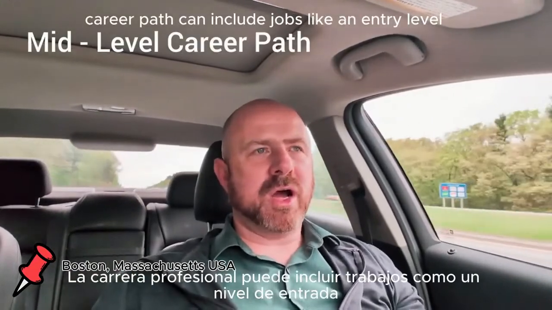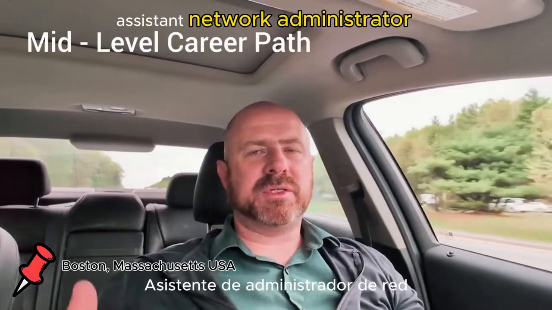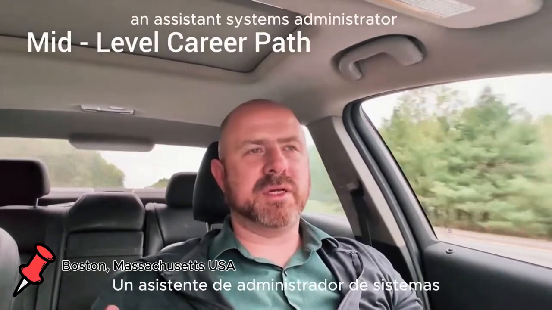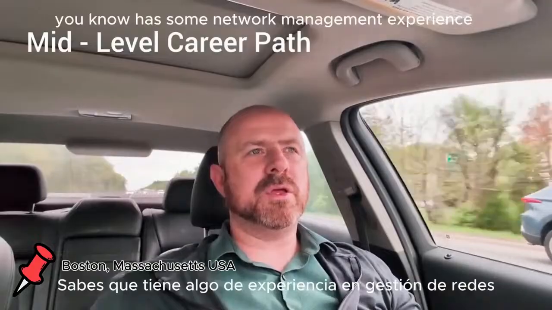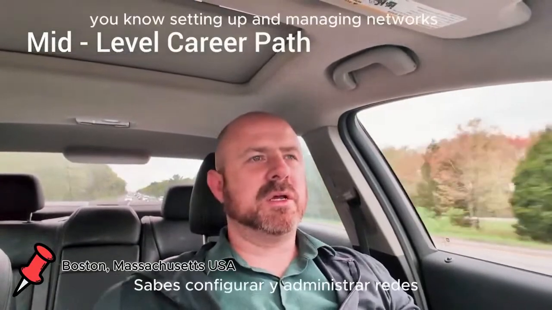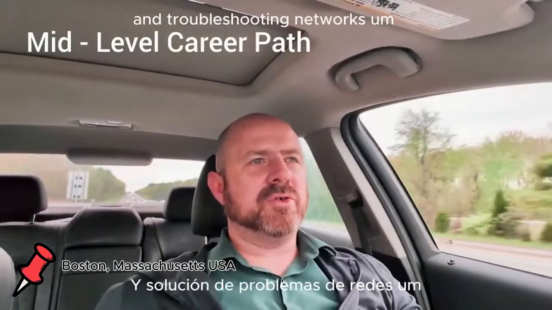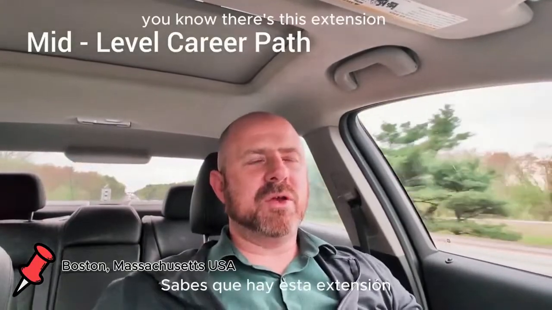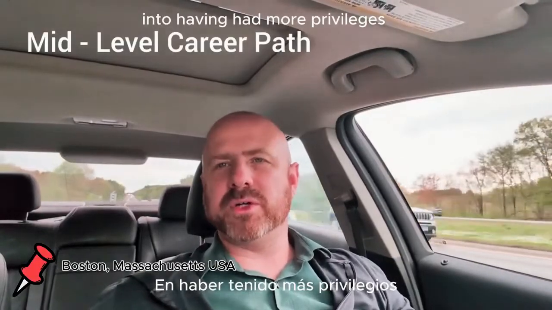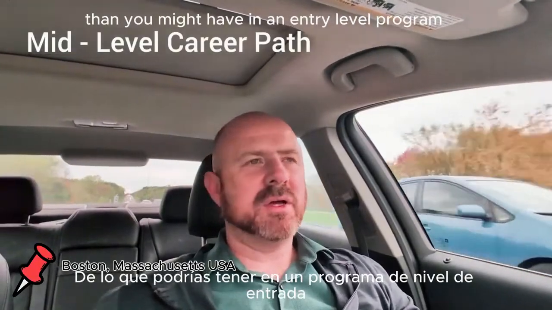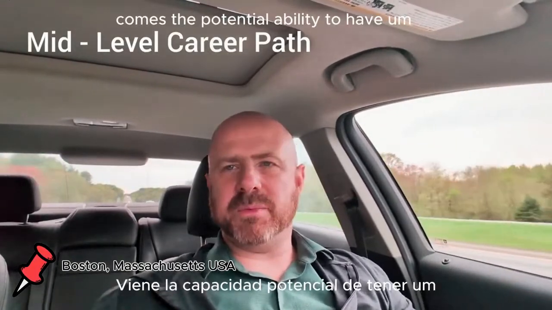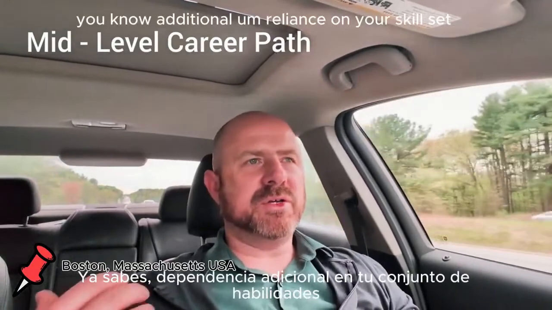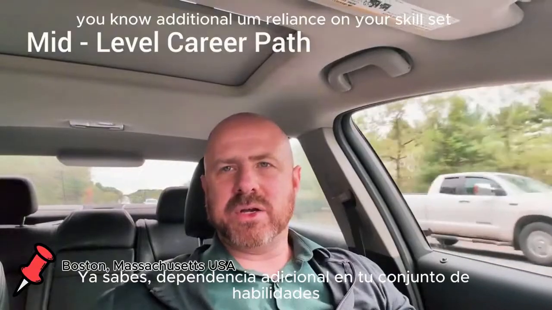Now, that career path can include jobs like an entry-level assistant network administrator, an assistant systems administrator, someone who has some network management experience, setting up and managing networks and troubleshooting networks. There's this extension into having had more privileges than you might have in an entry-level program. Now, with those privileges comes the potential ability to have additional reliance on your skill set.